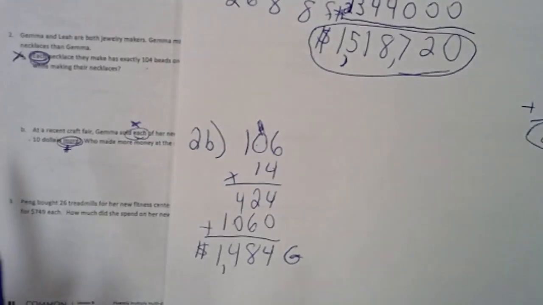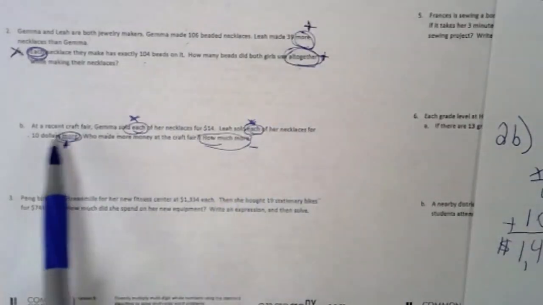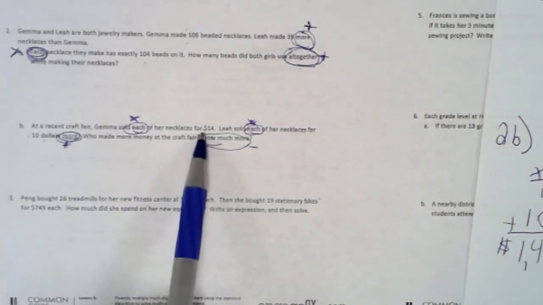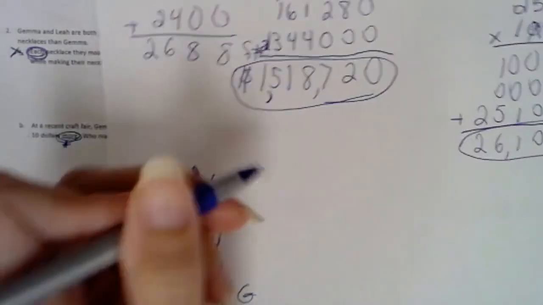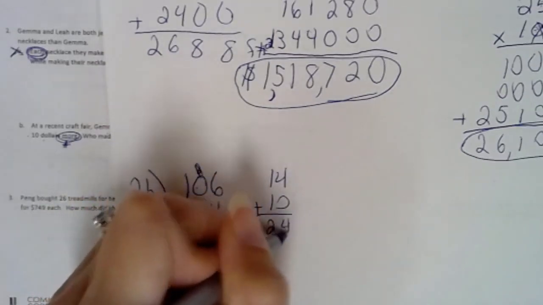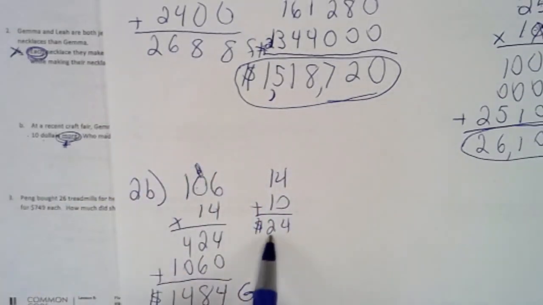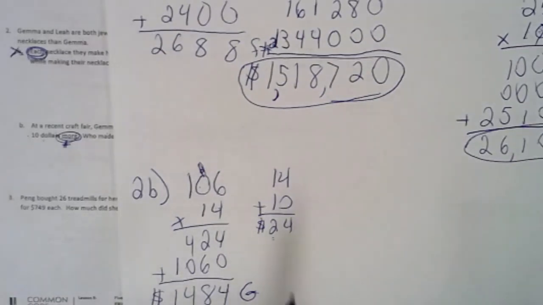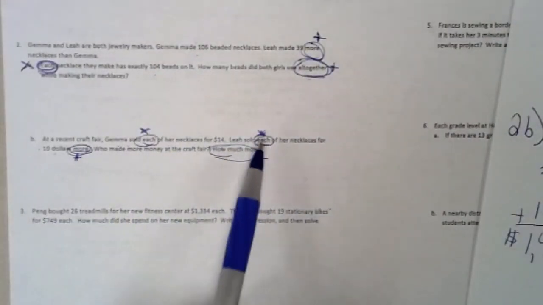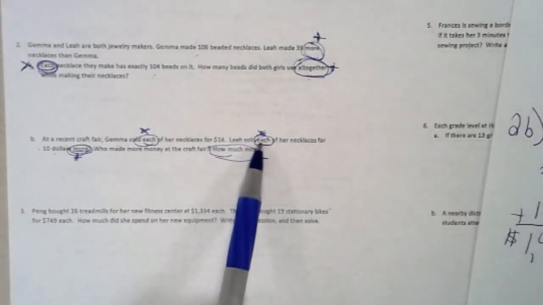All right, Leah sold her necklaces for $10 more. So if Gemma sold hers for $14, Leah sold hers for $10 more, that would be $24 that Leah sold her necklaces for. So each of Leah's necklaces was $24.